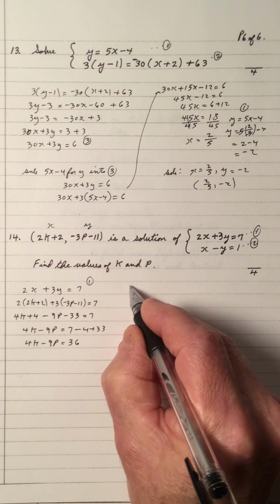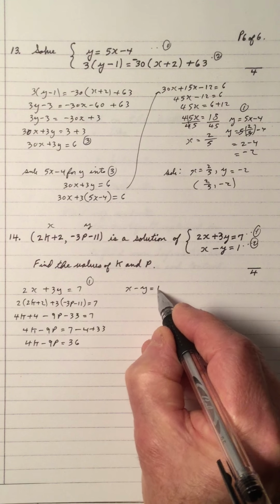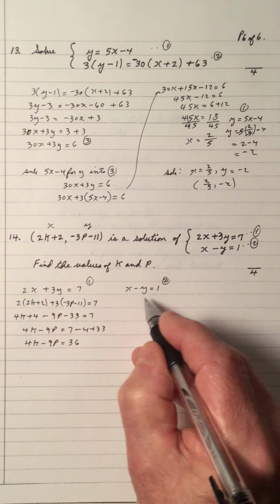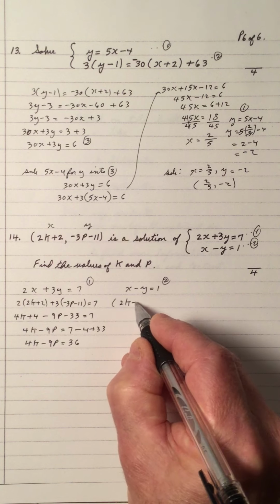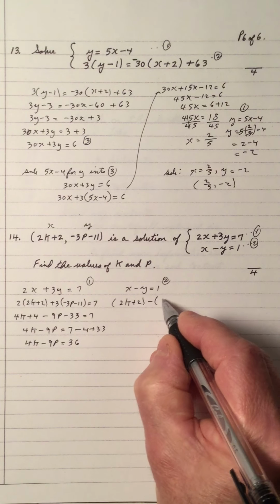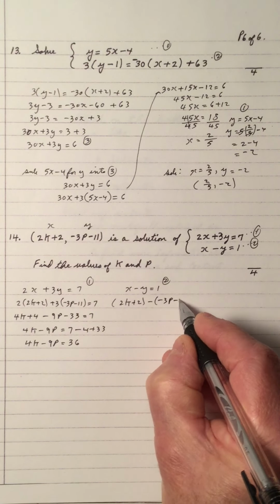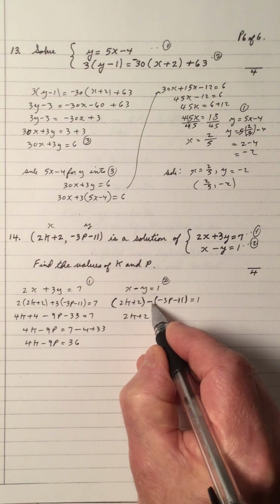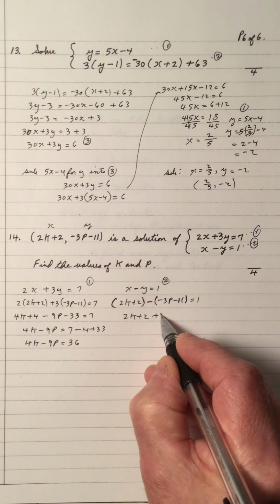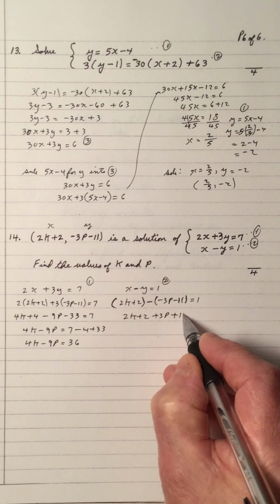And that means I'll do the same thing for number 2. X is 2k plus 2. Y is negative 3p minus 11. So notice I put brackets around these just to keep them like that, because there's the x, there's your subtraction sign, there's the y. I'm subtracting, so that's 2k plus 2. Now that subtraction makes this a positive 3p plus 11 equals 1.